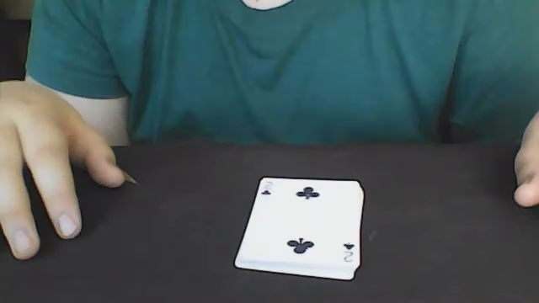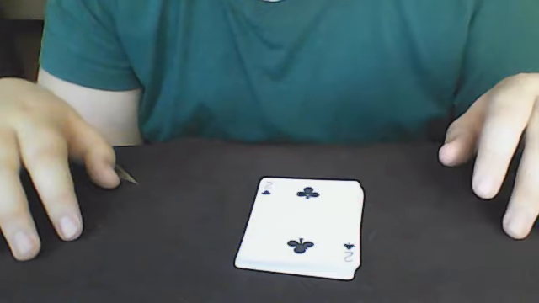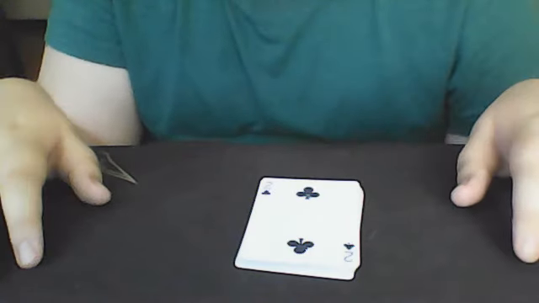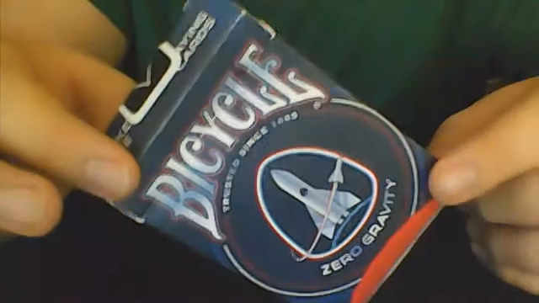Before I get into the tutorial, if I sound a little different for today's video, it's because I'm getting over a cold. So I just wanted to tell you all that, just in case something sounds different. The second thing is the cards I am using are the Bicycle Zero Gravity. I think I do have a deck review on these. If I do, that will be in the description.